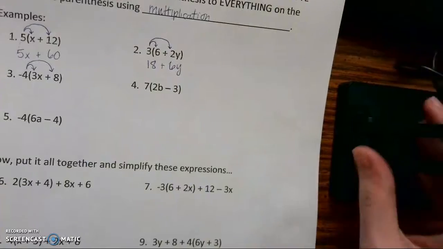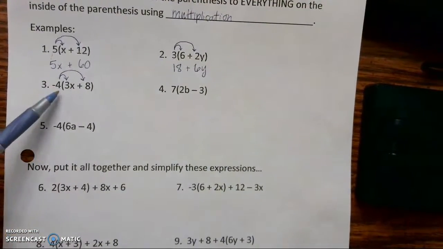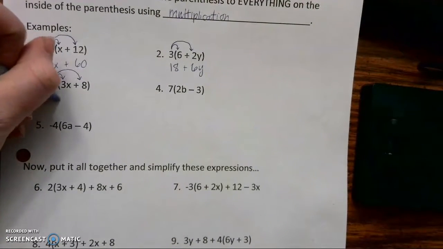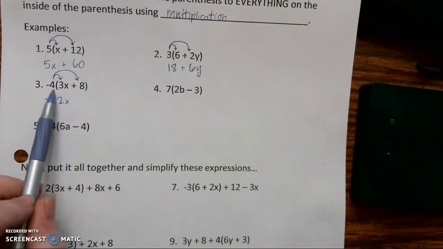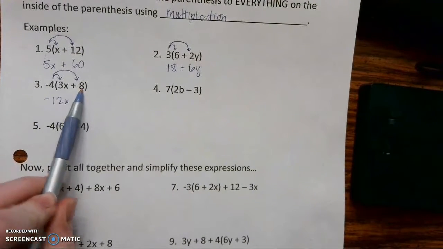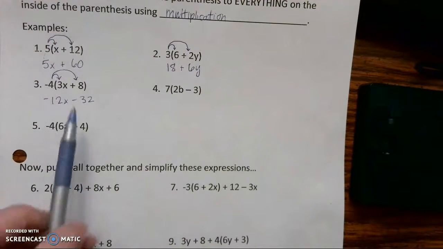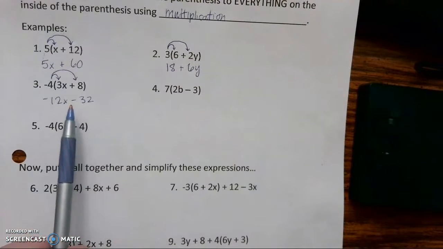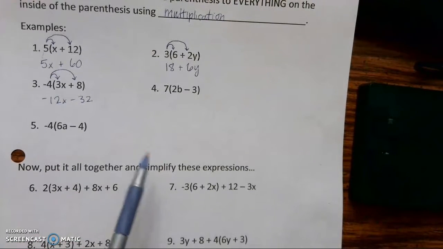Okay, sorry about that. Okay, so we're going to distribute a -4 to both terms, so -4 times positive 3x would give me -12x. And then a -4 times a positive 8 would give me -32. So remember guys, when you have a negative number, it's the same thing as subtracting a positive. So adding a negative is the same thing as subtracting a positive.